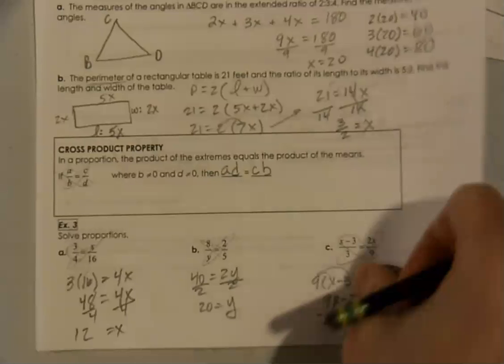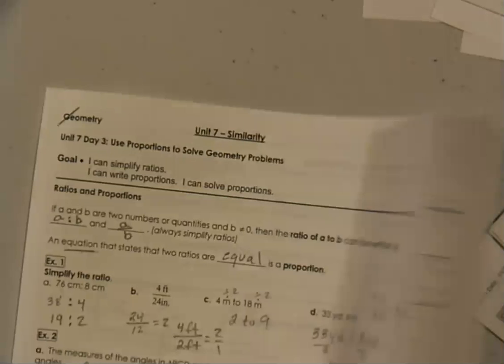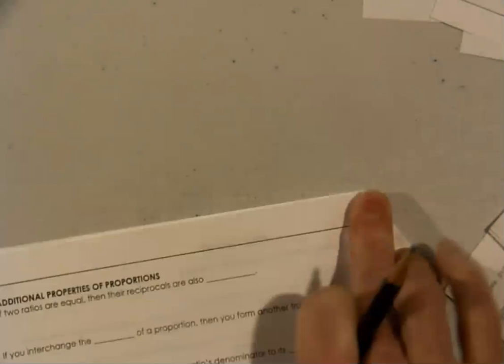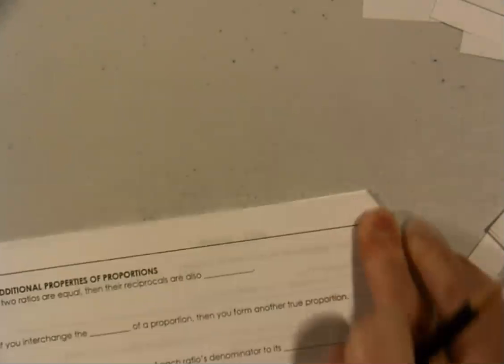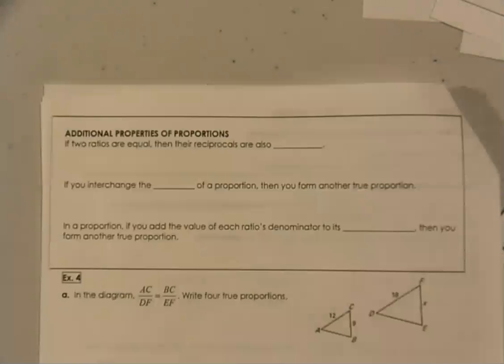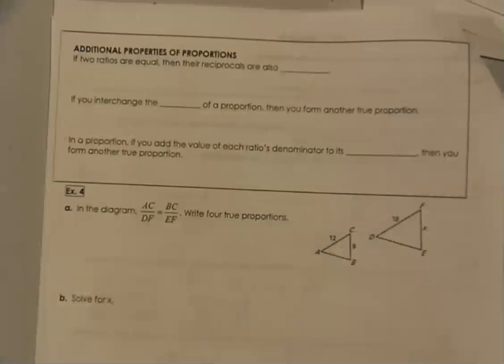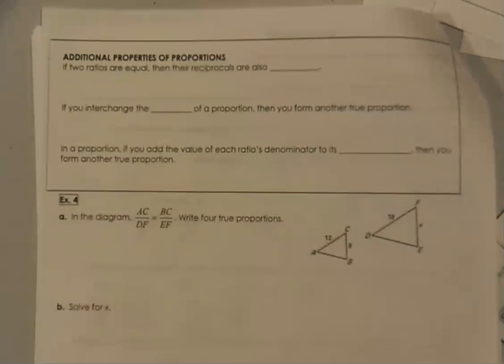Next, we'll flip the page. We'll look at some other properties of proportions. This is more now coming to a geometry point of view.